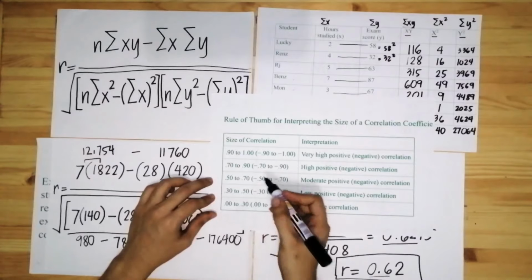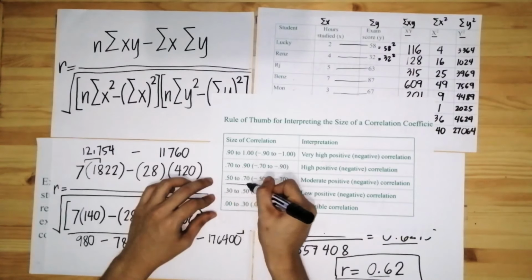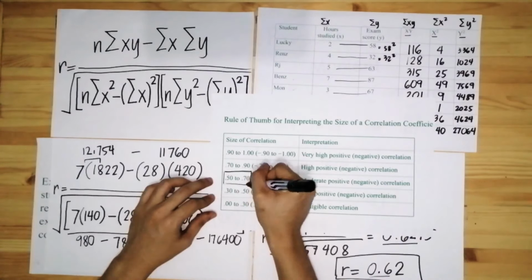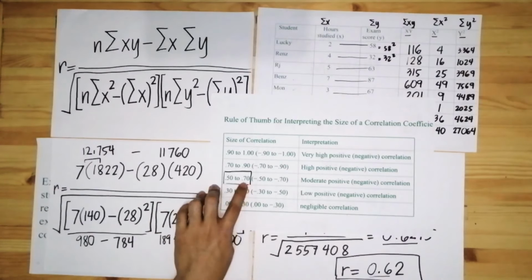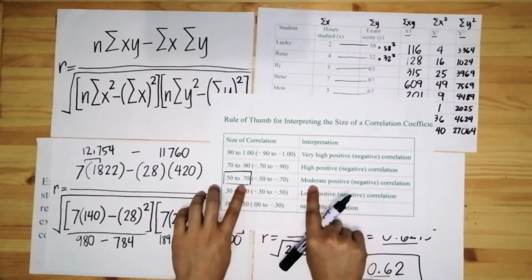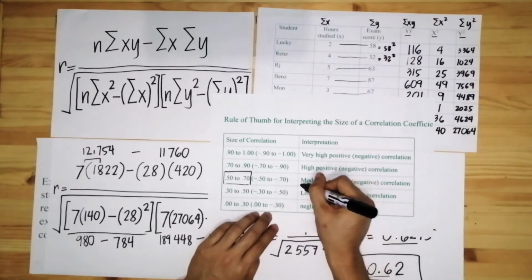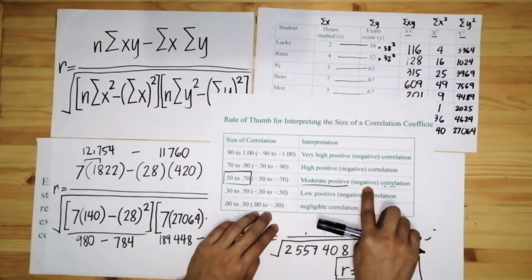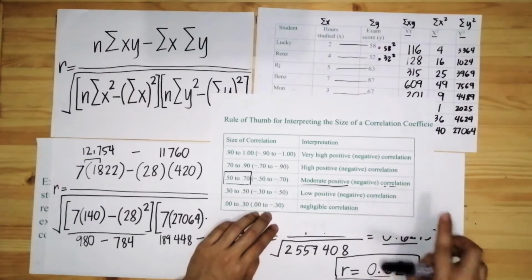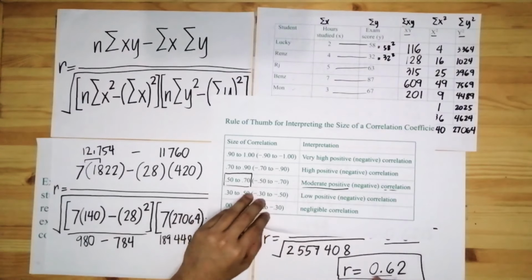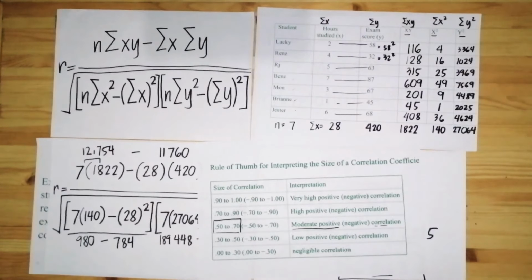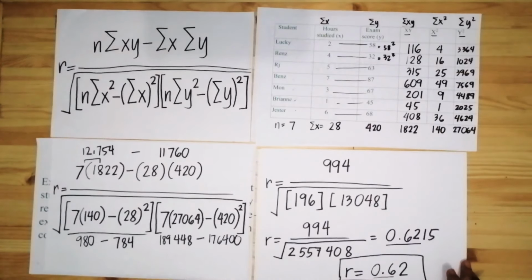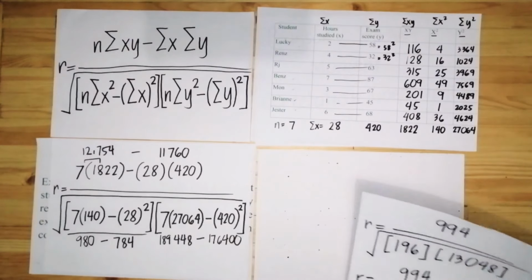Makikita mo yan dito, between 0.50 to 0.70. So, ibig sabihin, since positive ito, ang gagamitin nating interpretation ay moderate positive correlation. Kung negative yan, moderate negative correlation. So, the value R equals 0.62 is a moderate correlation. Okay, nasa bandang gitna lang siya. So, lagay lang natin dito.